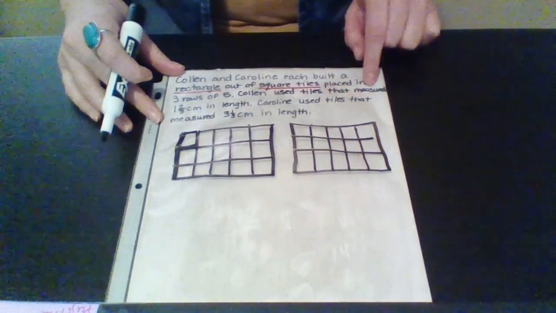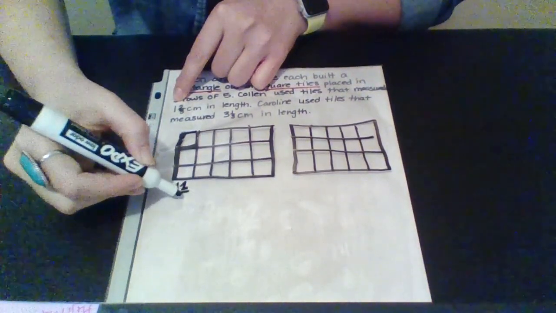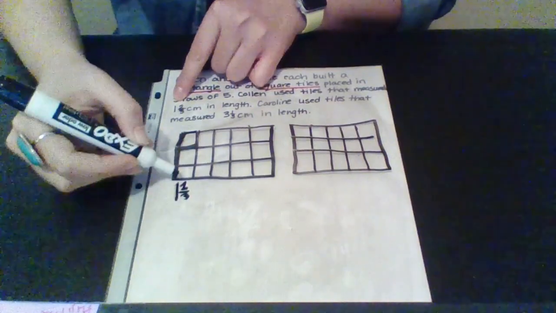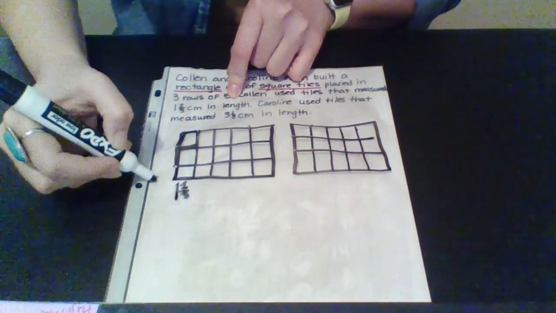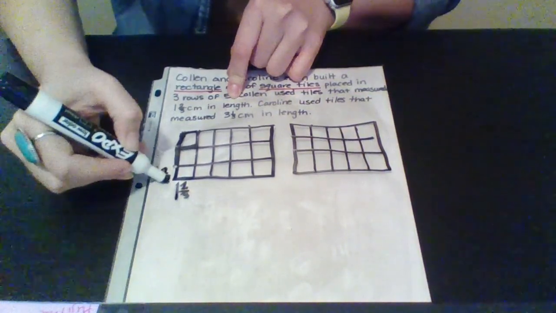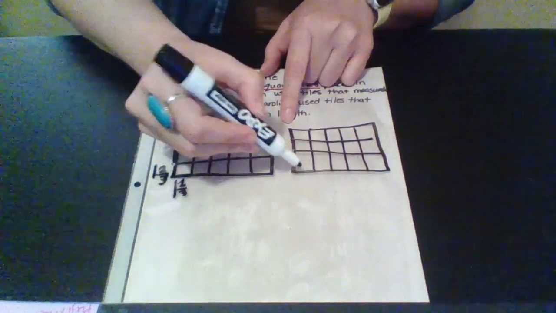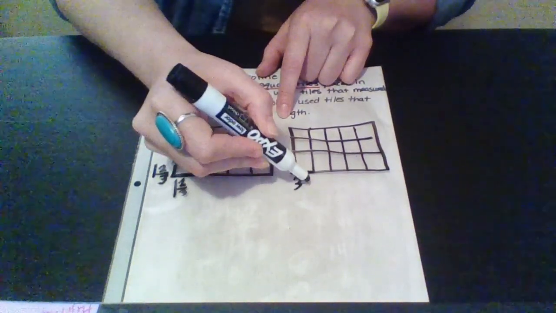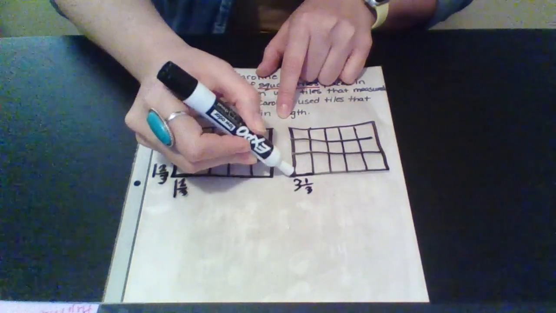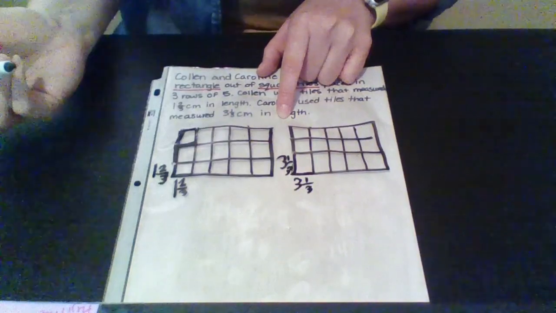And Colleen used tiles that measured 1 2/3 centimeters in length, which because it's a square means that her height is 1 2/3. Carolyn used tiles that measured 3 1/3 centimeters in length, which means that the height of her square was 3 1/3 centimeters.